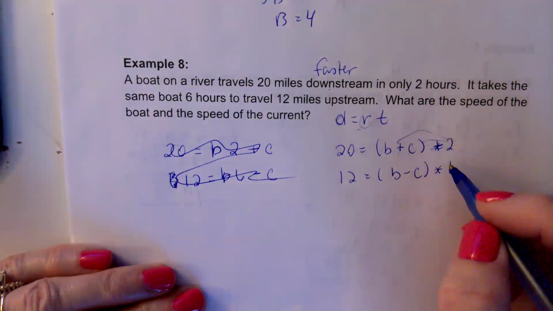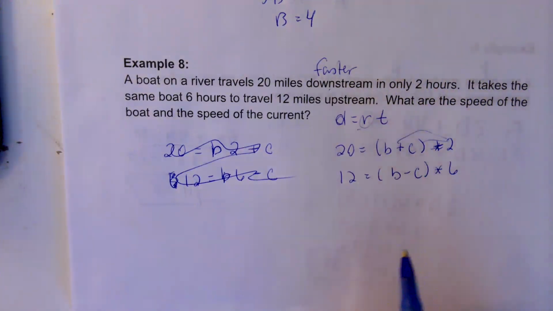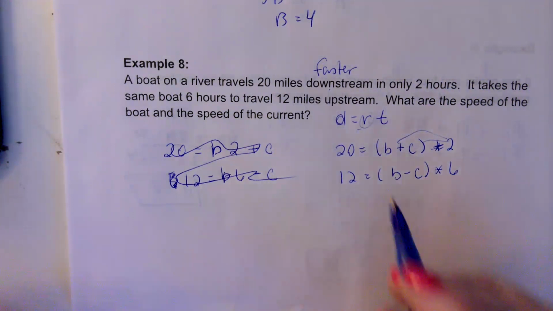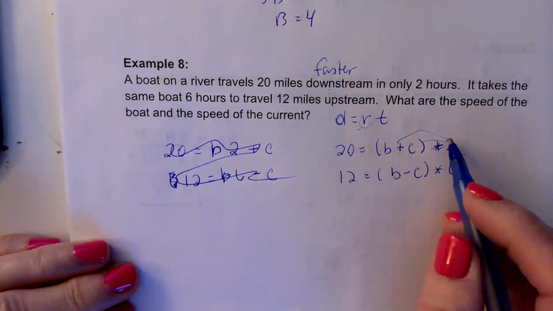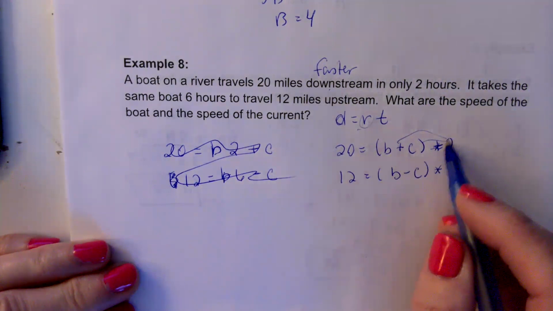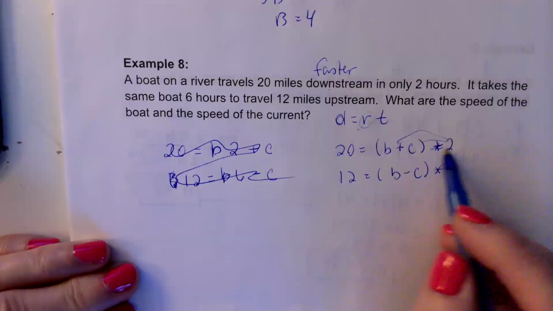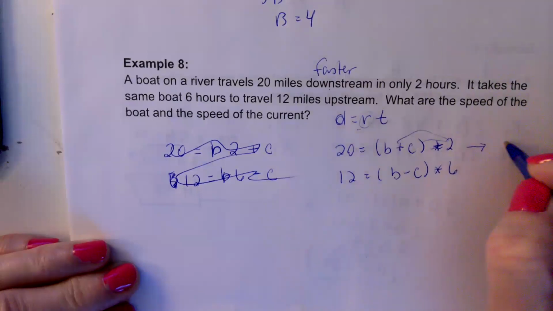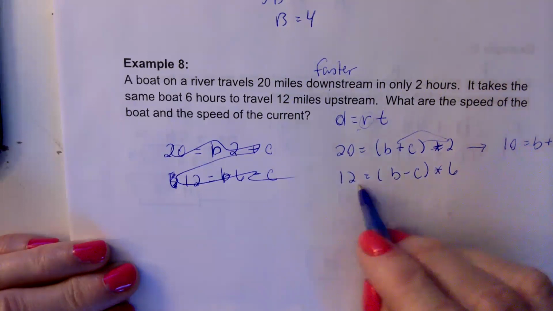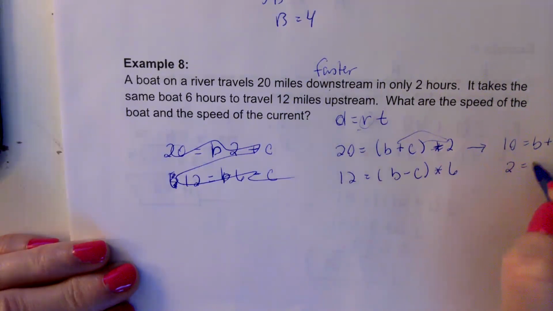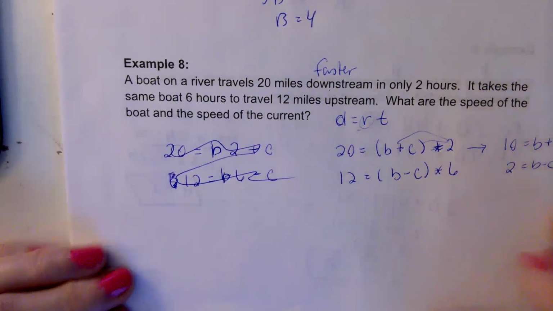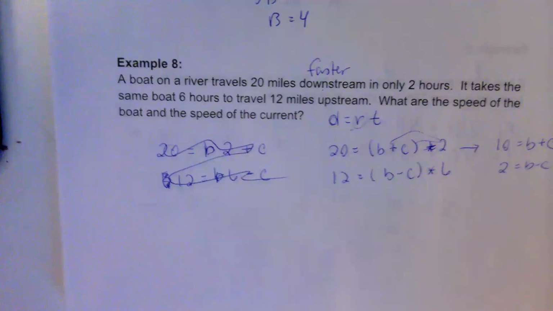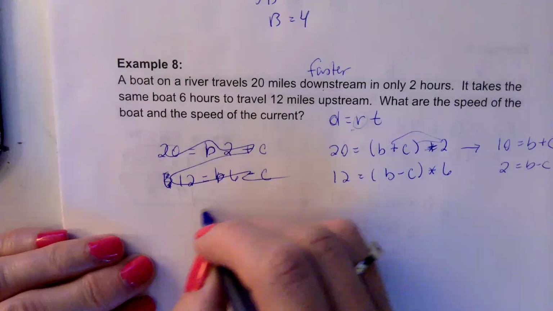So I'm going to divide both sides by 2 here. So this one actually equals 10 equals B plus C. And if I divide both sides by 6 here, I've got 2 equals B minus C. So that's actually good. So I'm just going to write my equations here.